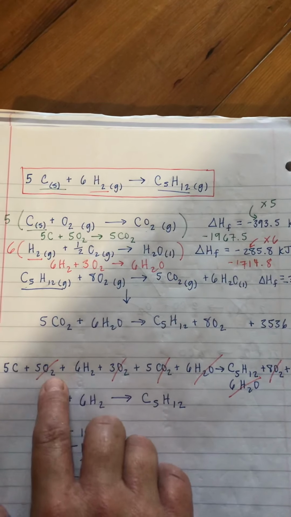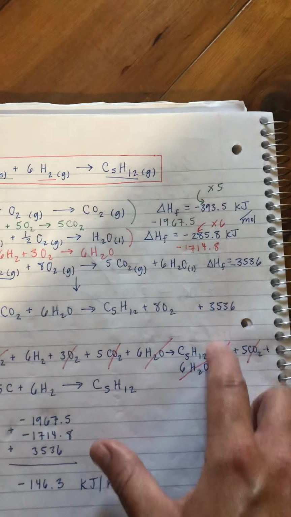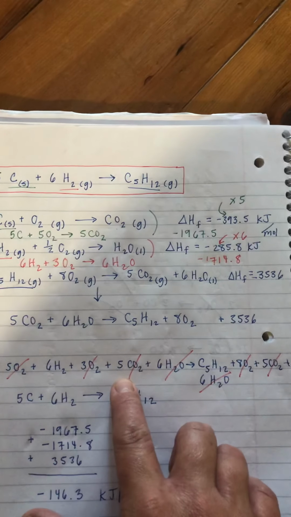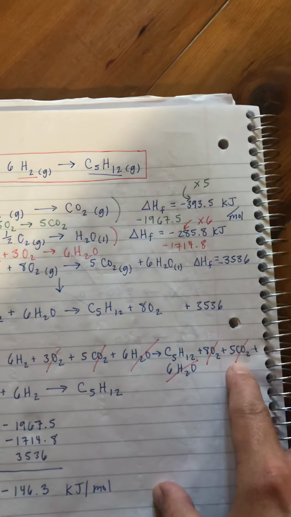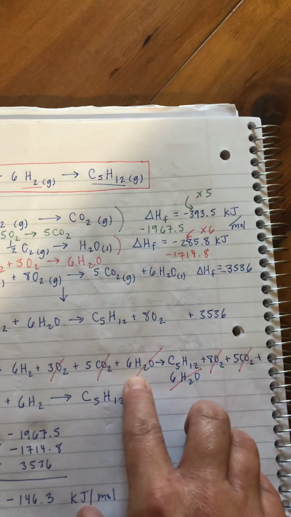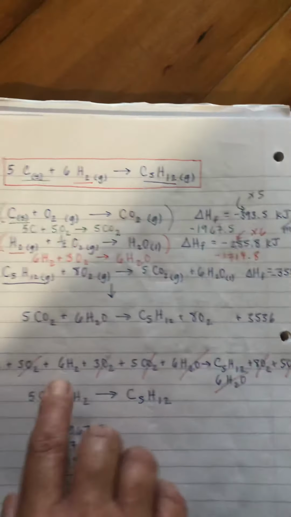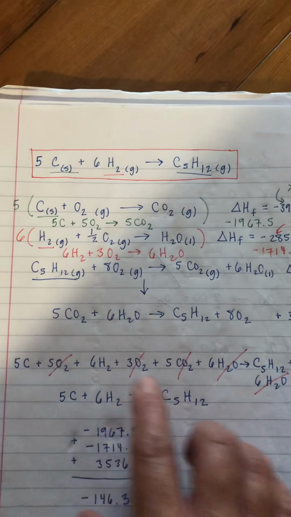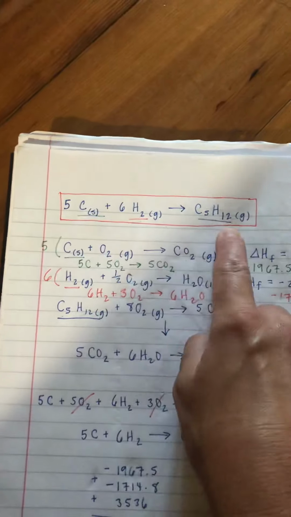The 5O2 plus the 3O2 adds up to 8, and we have 8 on the product side, so those cancel out. We have 5CO2 on the reactant side and 5CO2 on the product side, so those cancel out. We have 6 waters on the reactant side and 6 on the product side, so those cancel out. So we're left with 5 carbons plus 6 H2s yields C5H12. That's our original equation.